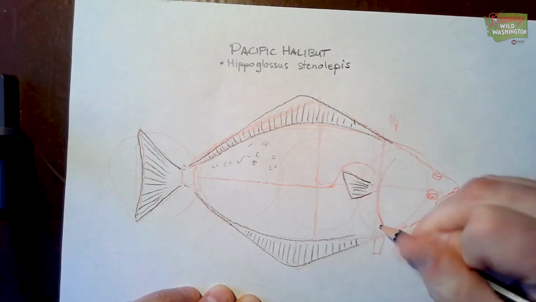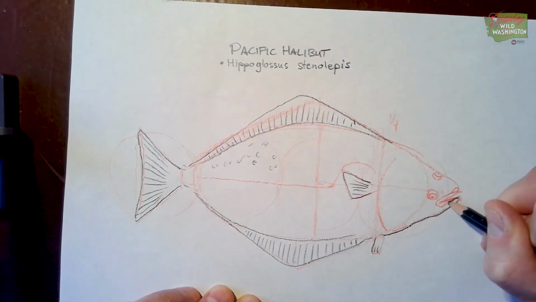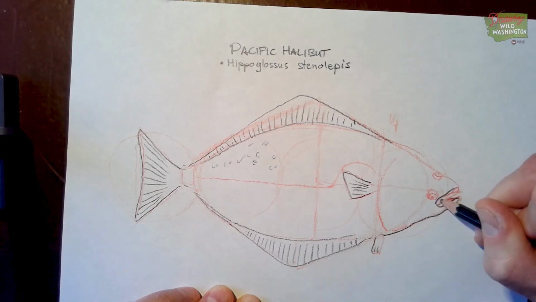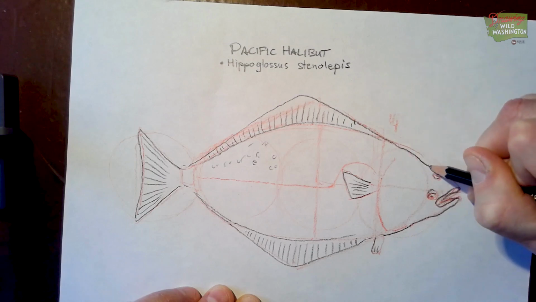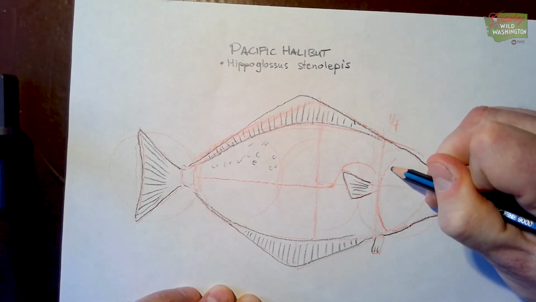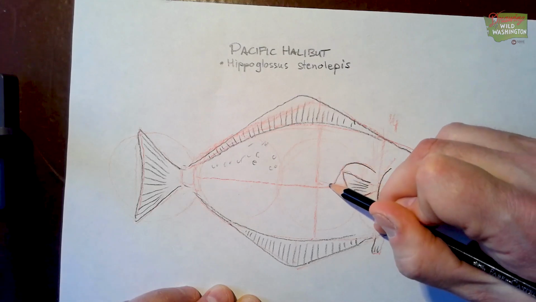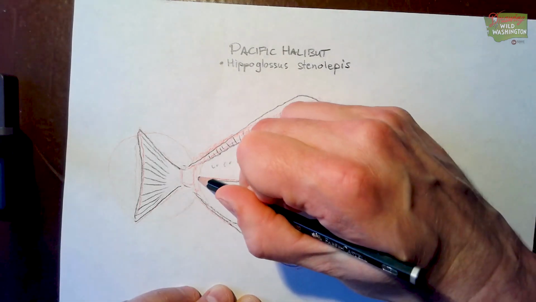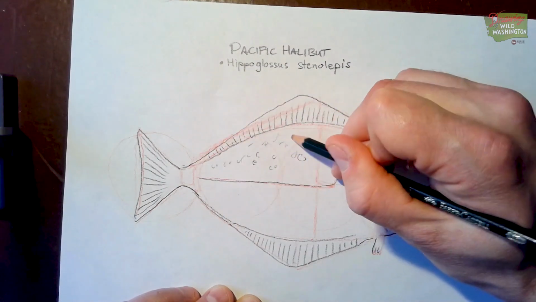So you go out like that, you come down here, and then here's its face. I'm going to outline those lips, draw the eyes, and here's the gill, and then that lateral line. Again, the lateral line detects things like motion and pressure changes and stuff like that in the water. It's really cool.